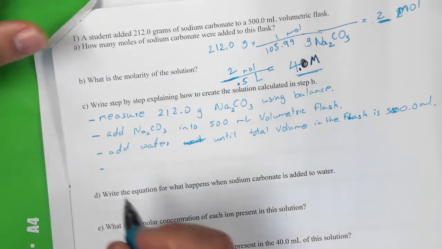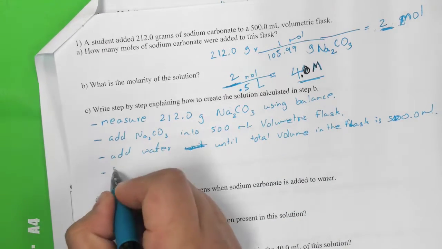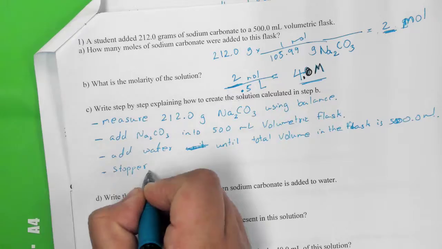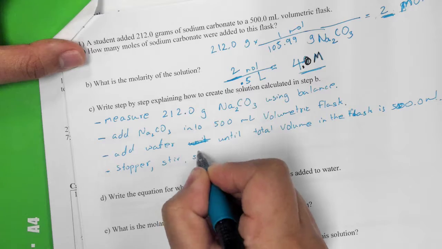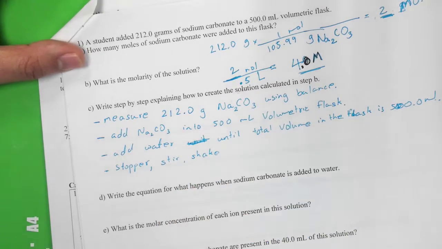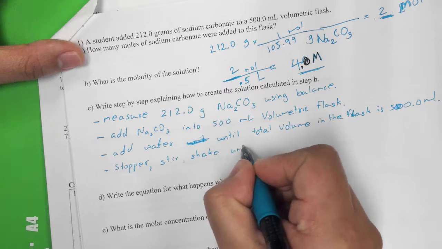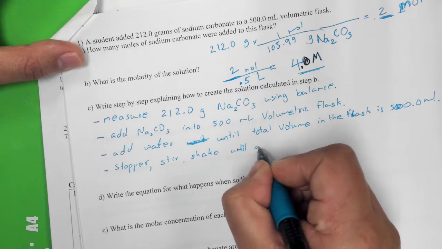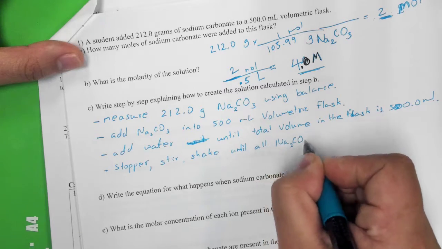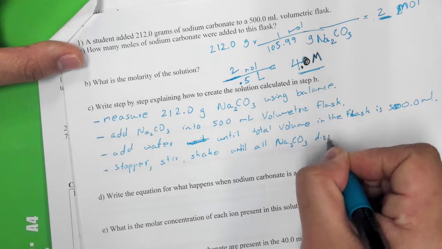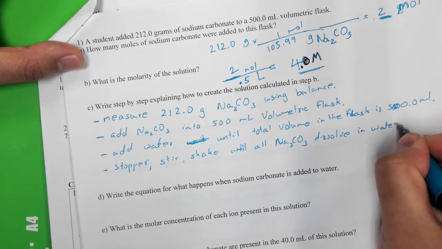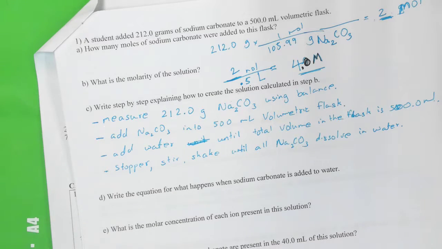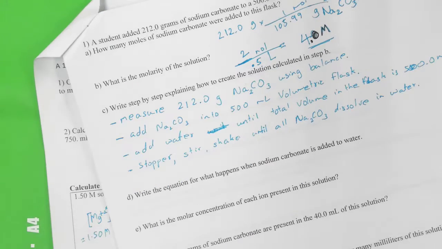Okay, for this part, you can just get creative. You can use stopper, stir, shake, invert it, whatever you can say. Stopper, stir, you can say shake gently, whatever. The end goal you want to say is until all Na2CO3 dissolves, or you can say mix evenly in water. Or some people would say until the solution is uniform, because you want a homogeneous mixture. That is what we call solution.